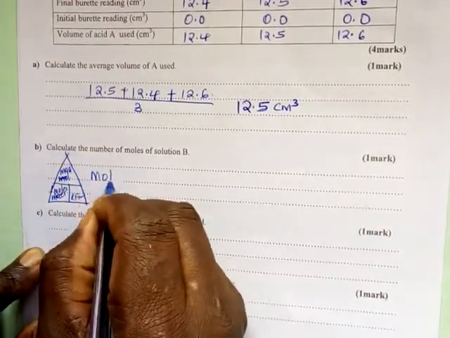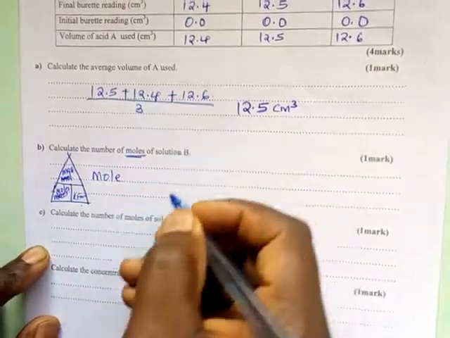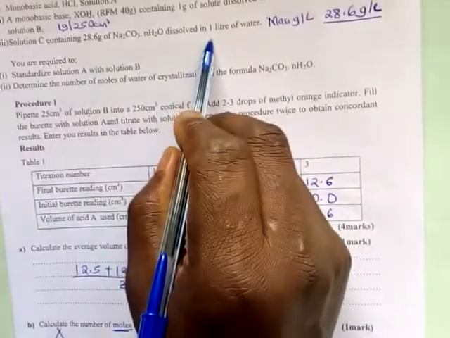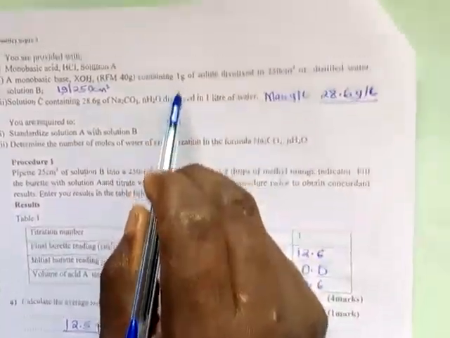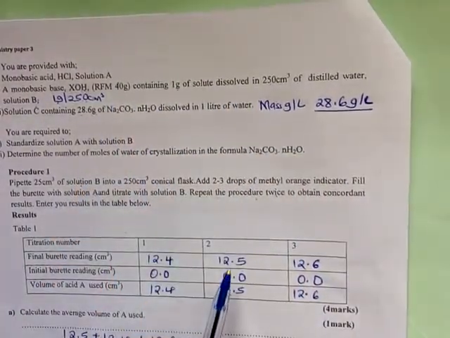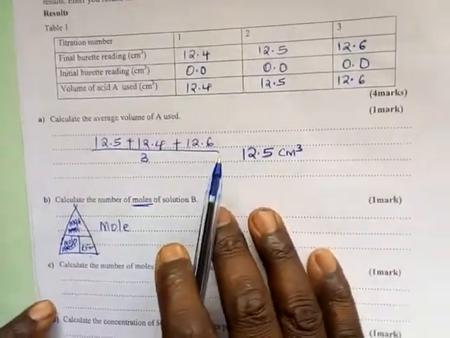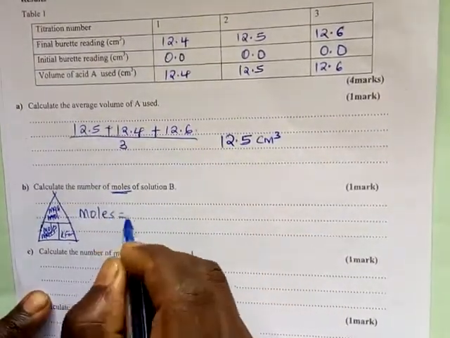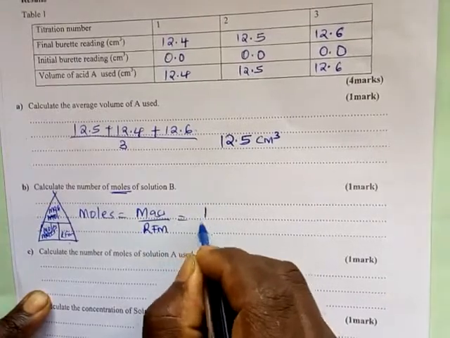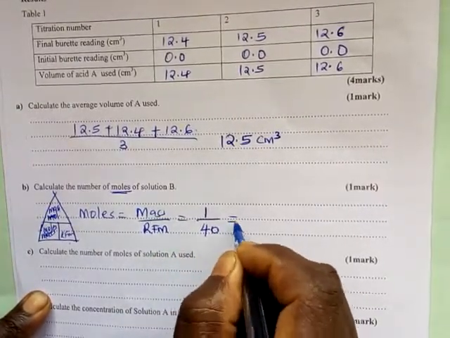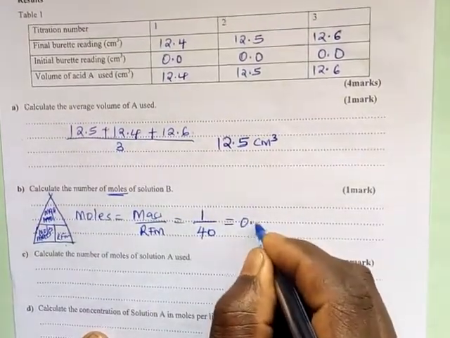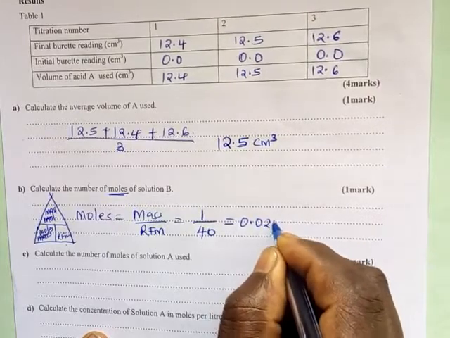Because we are asked to calculate moles of B, we know B was 1 gram dissolved in 250, and the RFM is here, so we can get the number of moles in 250. Moles equals mass over RFM. Our mass is 1 divided by RFM, which is 40, which will give us 0.025 moles.